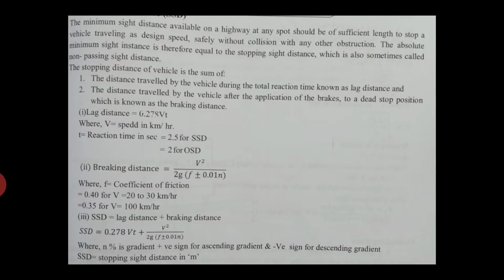Lag distance is equal to 0.278 times velocity times reaction time. And that reaction time is 2.5 seconds for stopping sight distance and 2 seconds for overtaking sight distance.